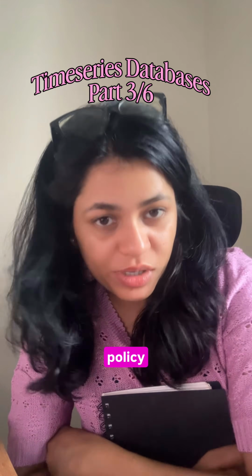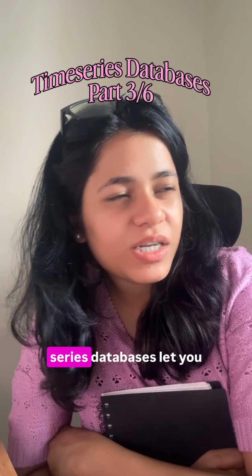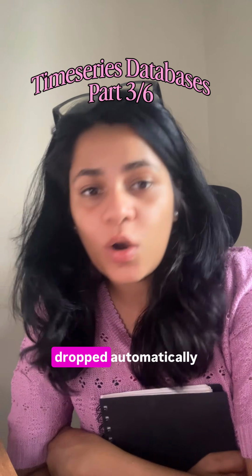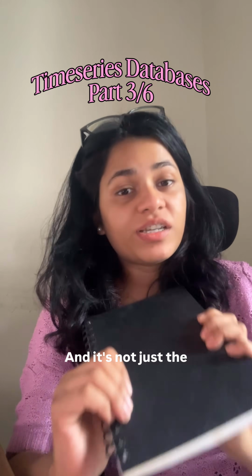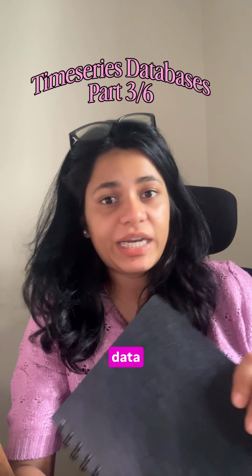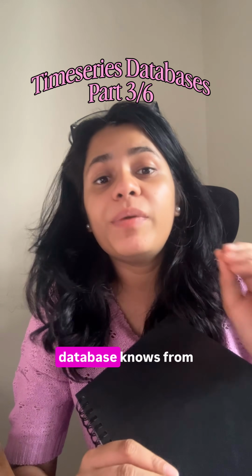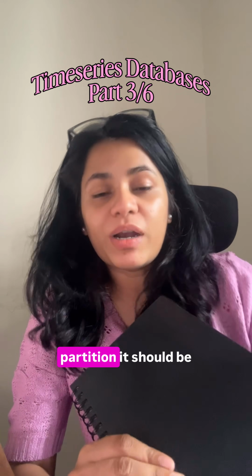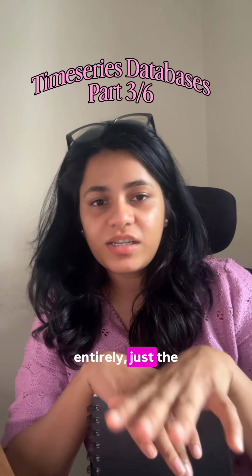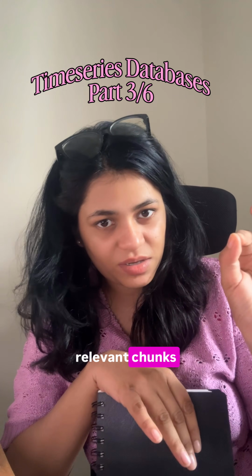This is called a retention policy. And most time series databases let you set it once. The old partitions get dropped automatically. And it's not just the deletions. The queries get faster too. If you are asking for data from the last 24 hours, the database knows which partition it should be pulling that data from. It skips everything else entirely, just the relevant chunks.